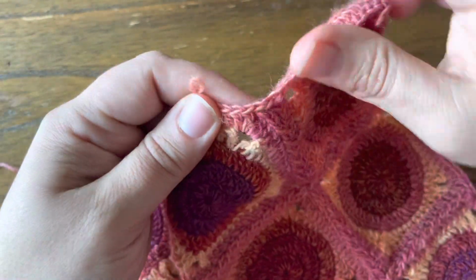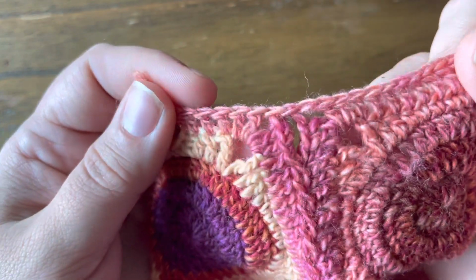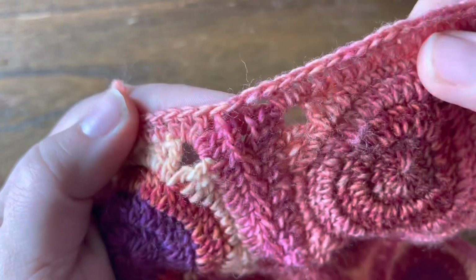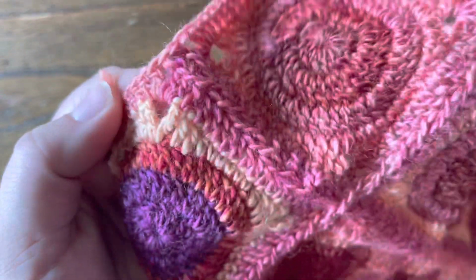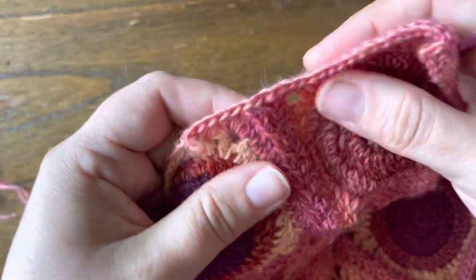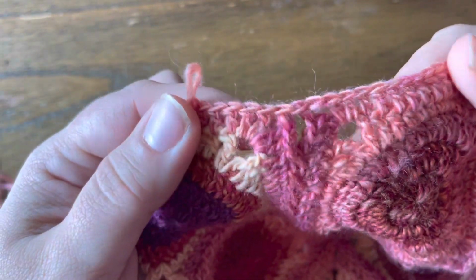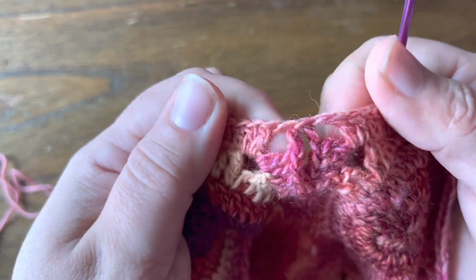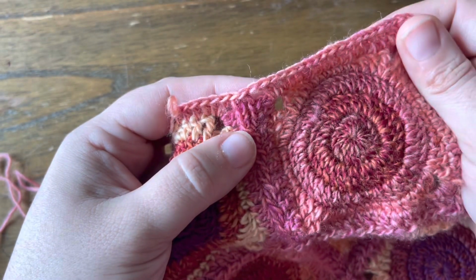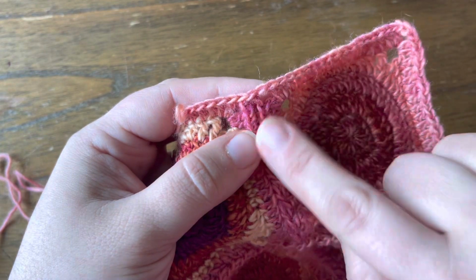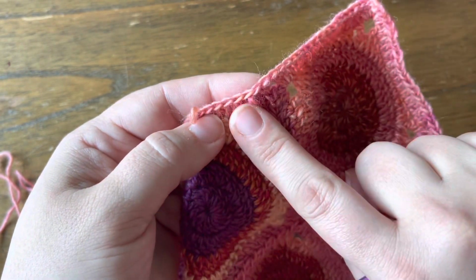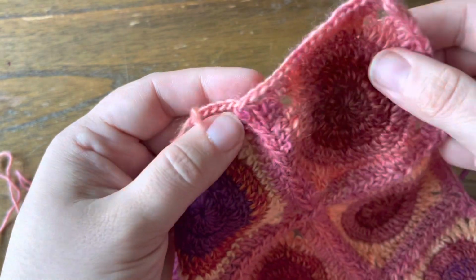Okay, so here's how that looks. So it doesn't look like the best fake of 2 actual corners joined together. It does have a little bit of a look to it with a slip stitch there, but I like to add a single crochet round after I do join this way. So once you add that round, you will never be able to tell that this wasn't just 2 corners linked up.